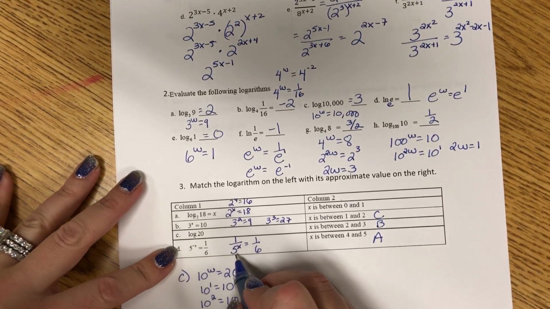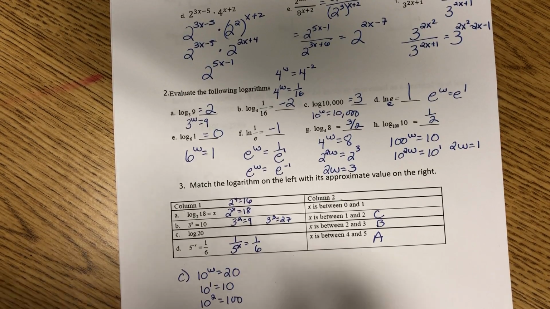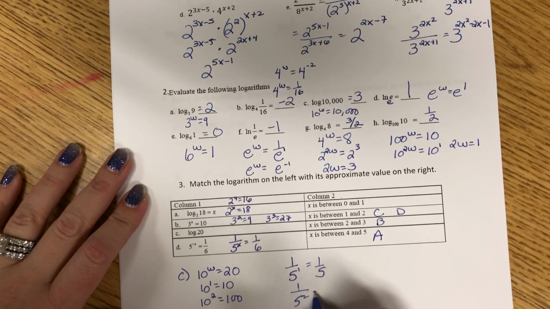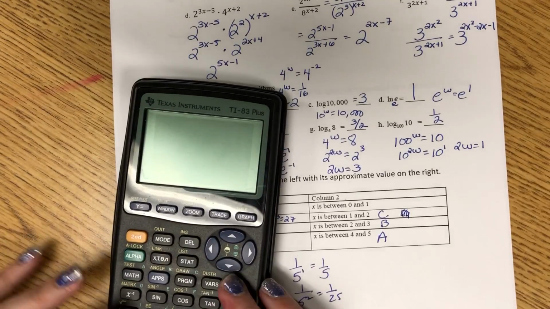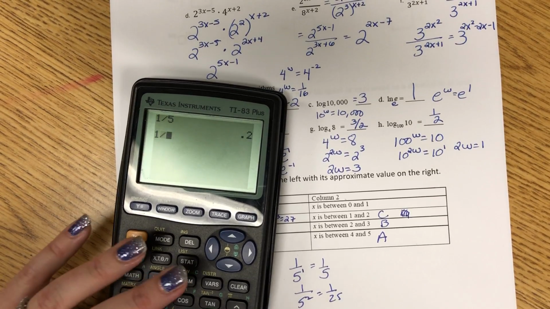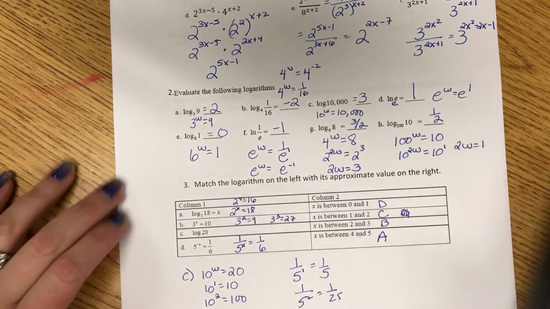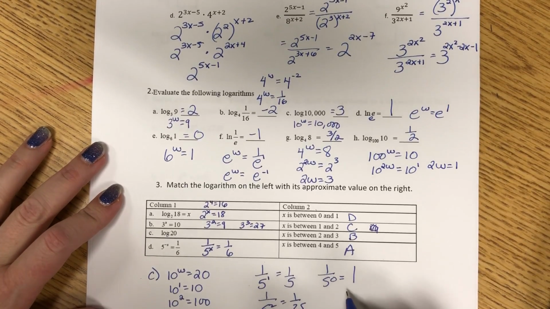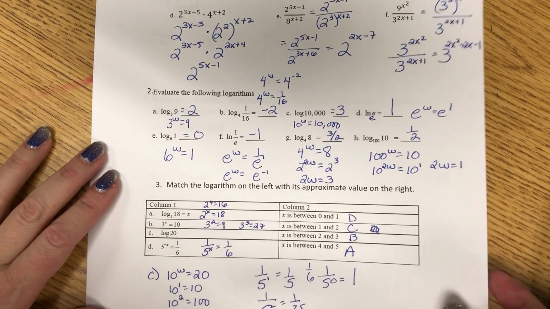And then D, if I have 1/5 to the x equals 1/6, well, I think that's also between 1 and 2, because if I do 1/5 to the first, it's 1/5, and 1/5 squared is 1/25. But where's 1/6? Oh no, 1/6, here in case you don't like visualizing fractions, 1/5 is 0.2 and 1/6 is about 0.17, so it's smaller. So that is why it's between 0 and 1. Because if I do 1/5 to the 0, that is 1. And 1/6 is between 1 and 1/5. It's in here. Okay.